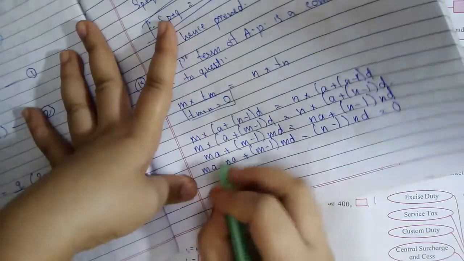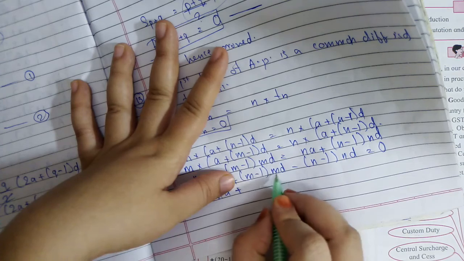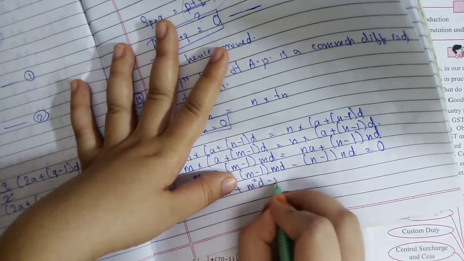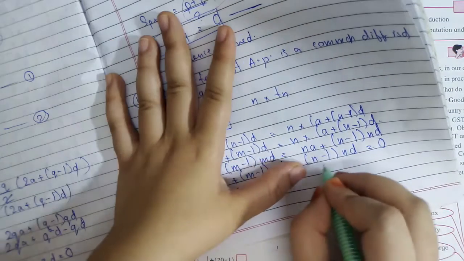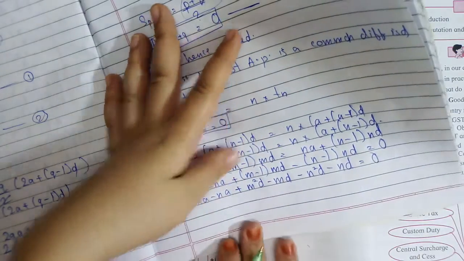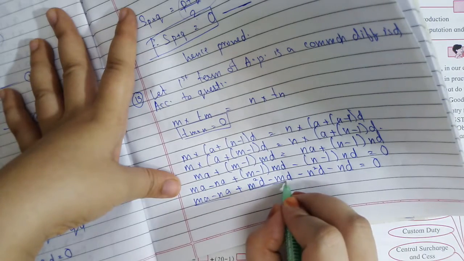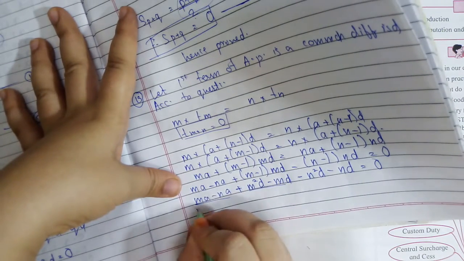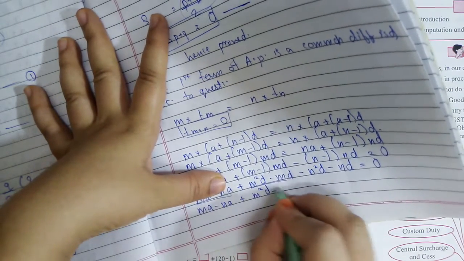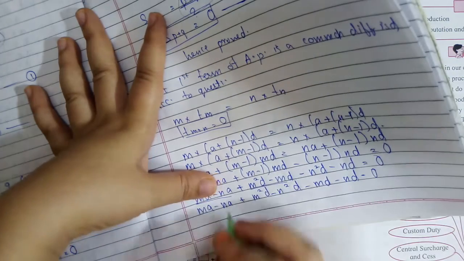Right, now this ma minus na keep as same, plus now we will multiply this md with this bracket. So md multiplied by m is minus md minus, now it will be square d minus nd equals to 0. Now we will take common. We will arrange first: ma minus na plus m square d minus n square d plus md and equals to 0. Okay, so from this what is common?